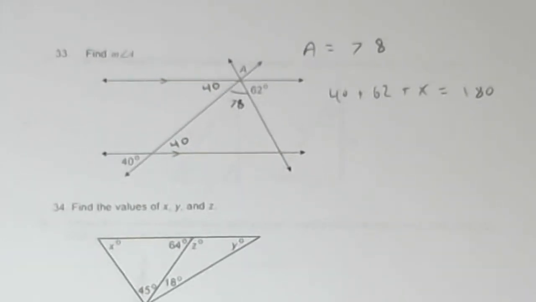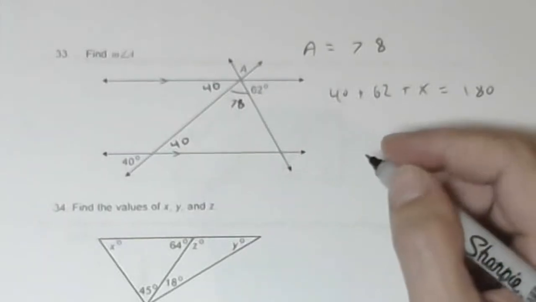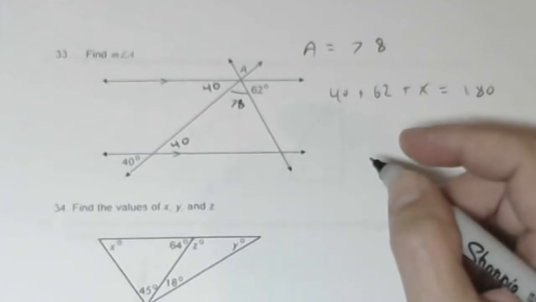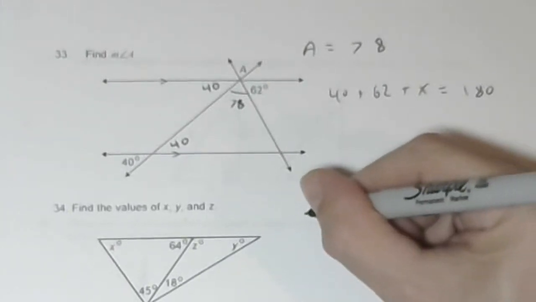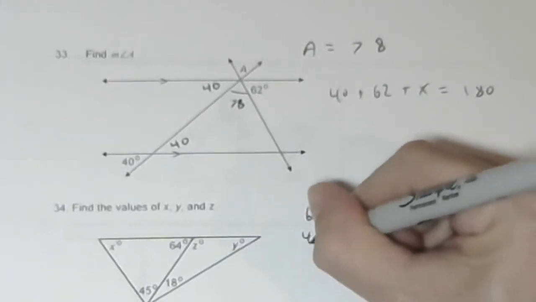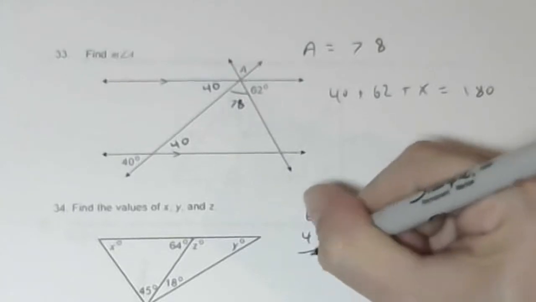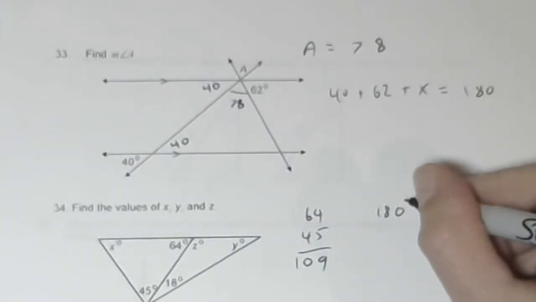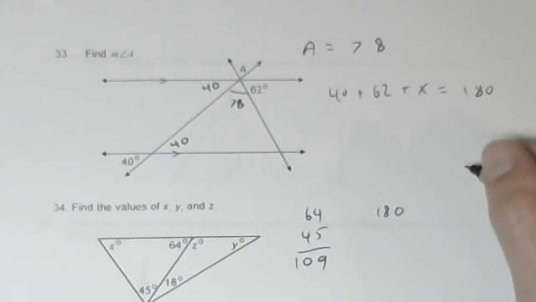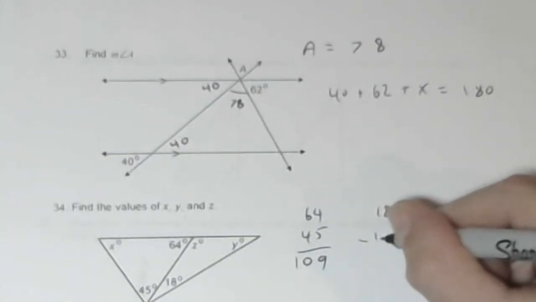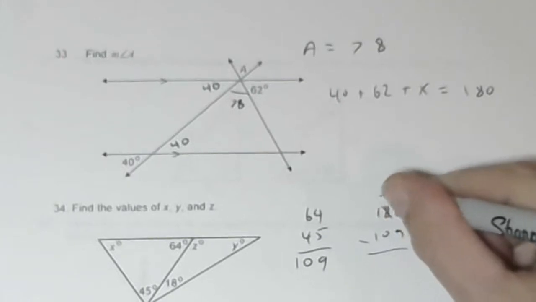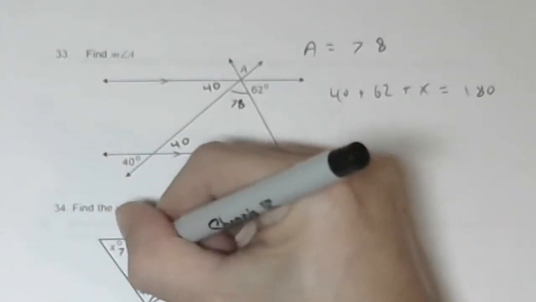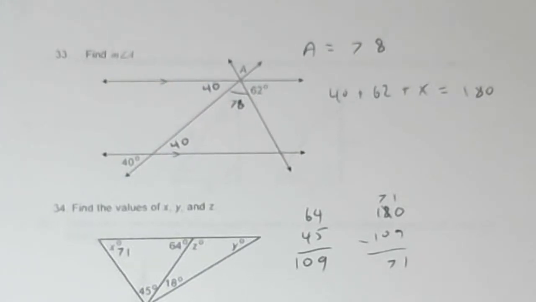Find x, y, and z. First I'll find x. 64 and 45 is 109. 180 minus 109 is 71. X is 71.